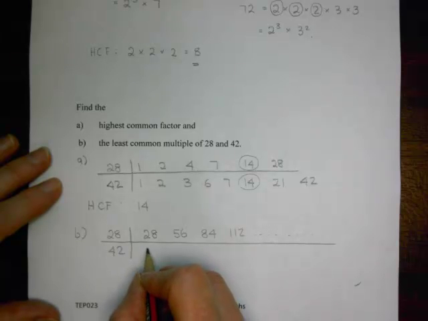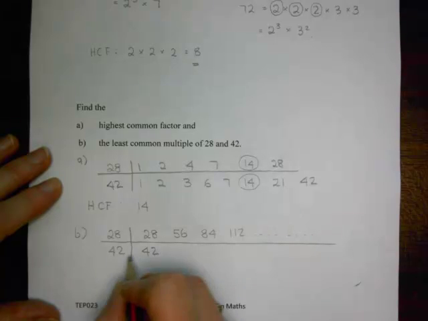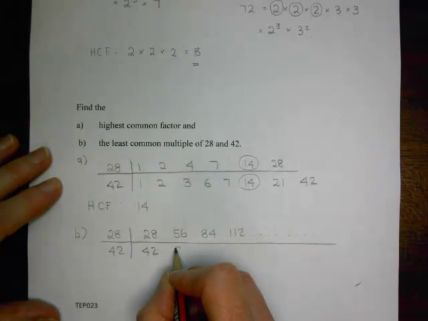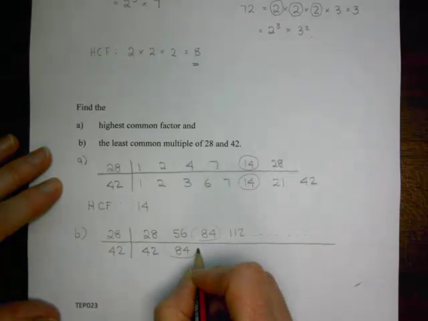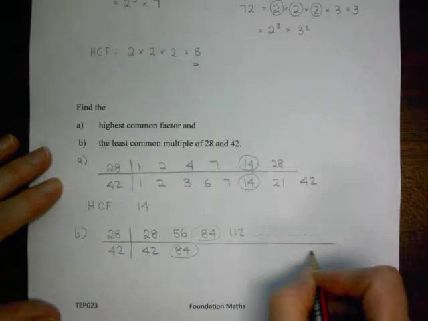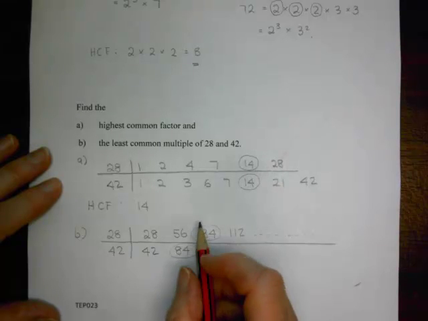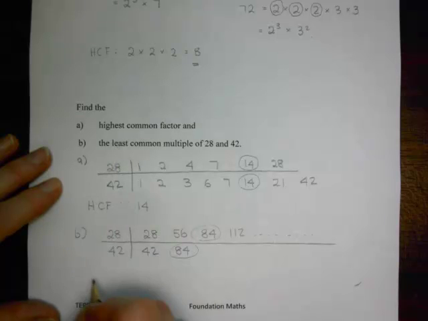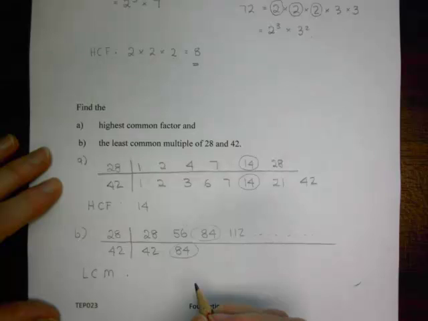Let's look at 42. 1 times 42 is 42. 2 times 42 is 84. Well, those two numbers are common, and there will be other multiples if I wanted to keep going with both 28 and 42, but I was asked for the least common multiple, so my least common multiple of 42 and 28 is 84.